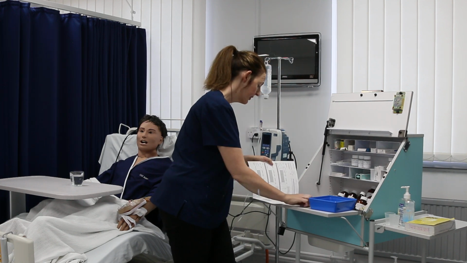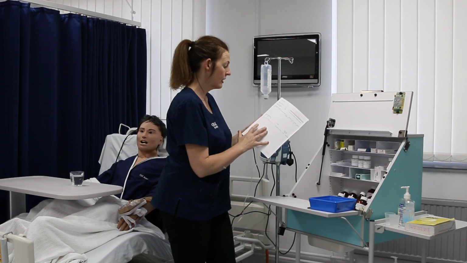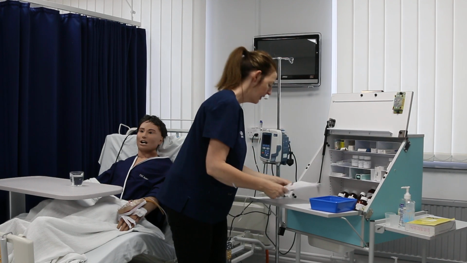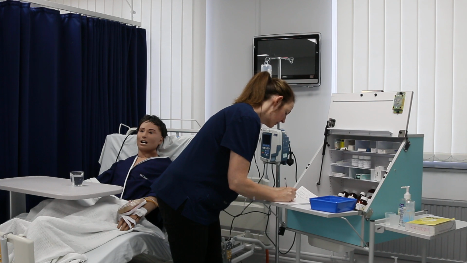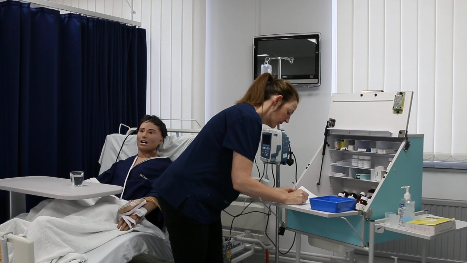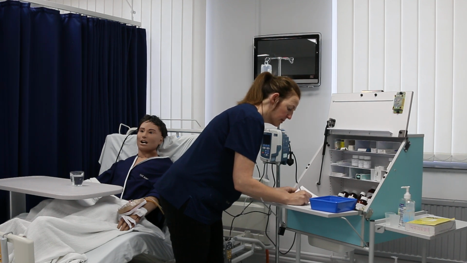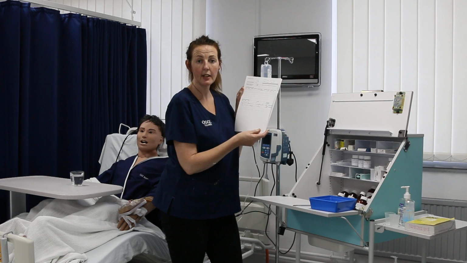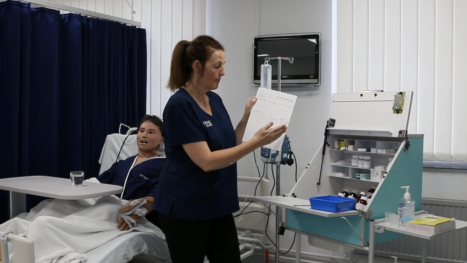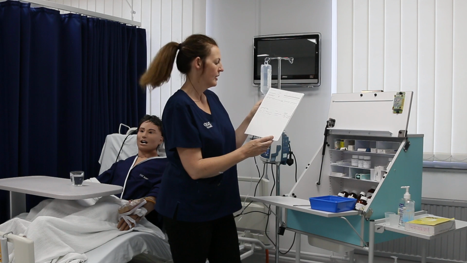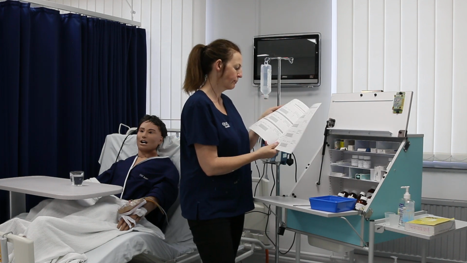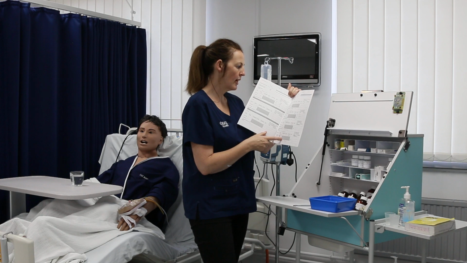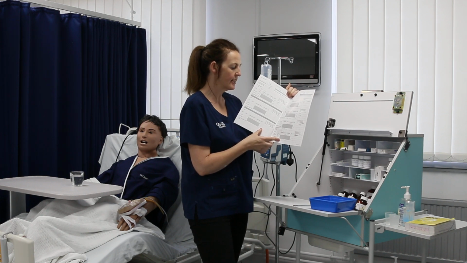I'm now going to go back into the back of my charts and I'm going to write down co-codamol, and it's 4 o'clock, it's today, and I'm not going to give it because of allergy. I've signed for it and I've printed my signature. So that's completed, so the nurse that comes next will have full knowledge of the reason why I didn't administer this medication.